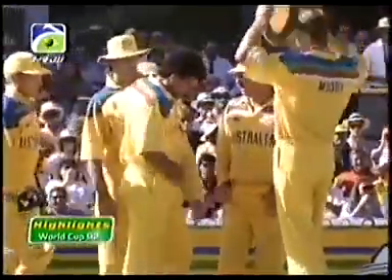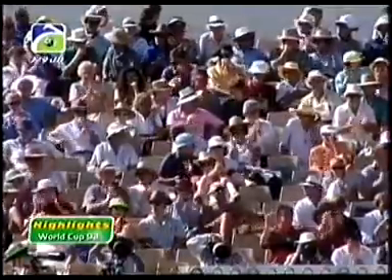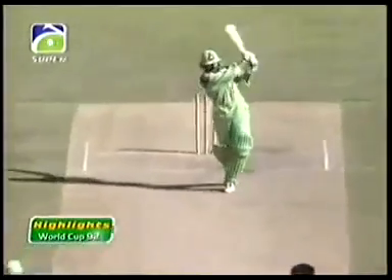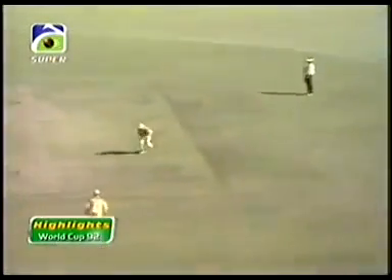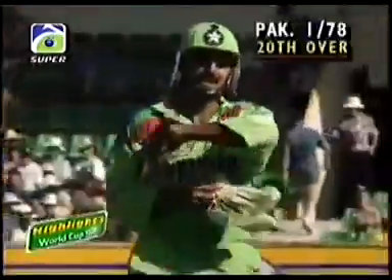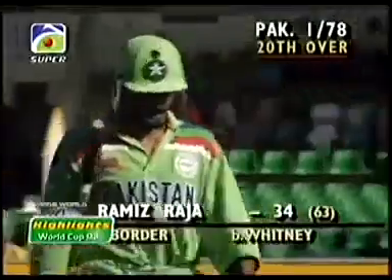Well, he's out, he's gone, Ramiz Raja doing exactly that, trying to accelerate the rate. He's aimed through the wicket. Alan Border very sharp at mid-wicket, has caught the ball cleanly. It's the first Pakistan wicket to fall. 78 the runs on the board. It's Whitney back of a length, and Ramiz Raja dragging it over mid-wicket, and a great catch by Alan Border, going away to his left. Just what Australia need, and the score 1 for 78.